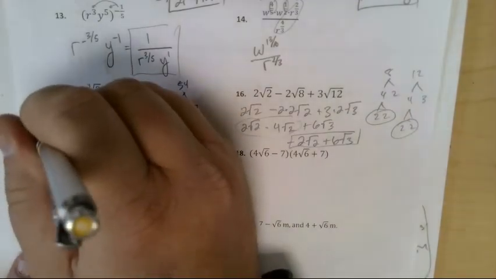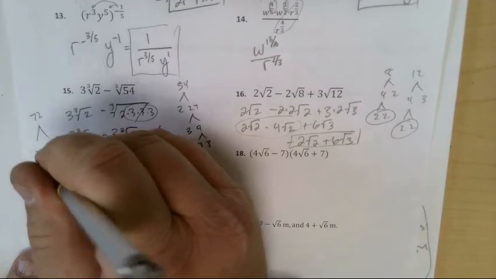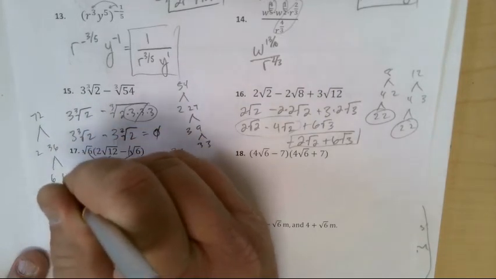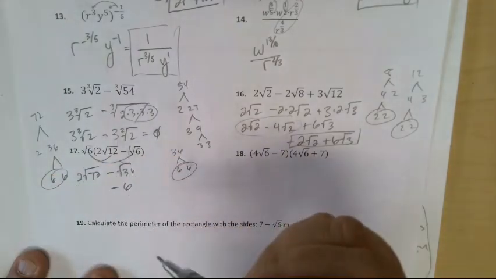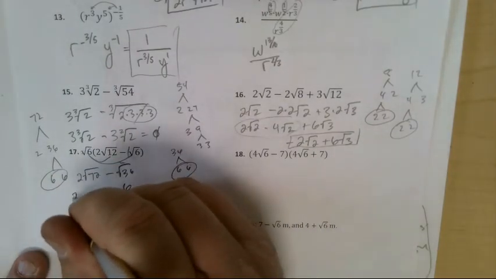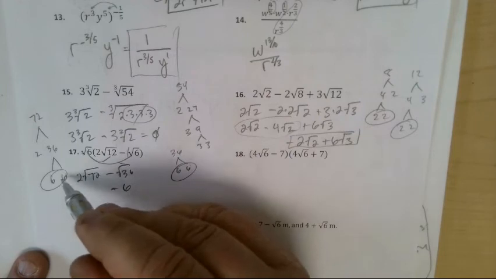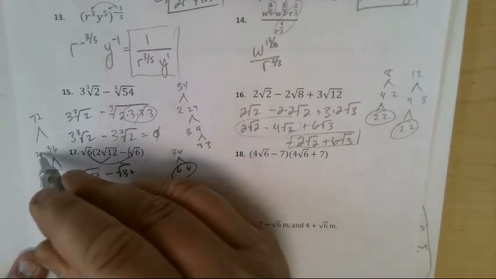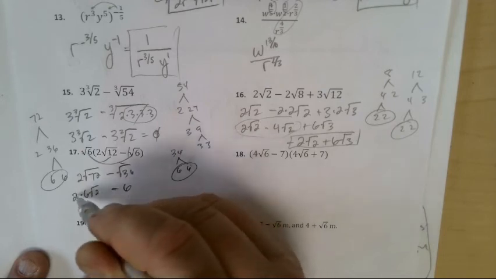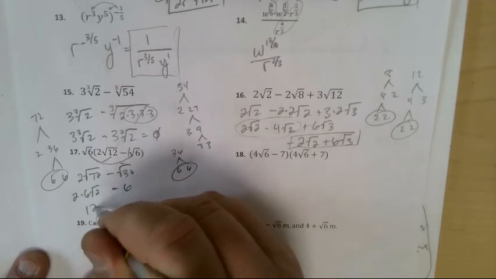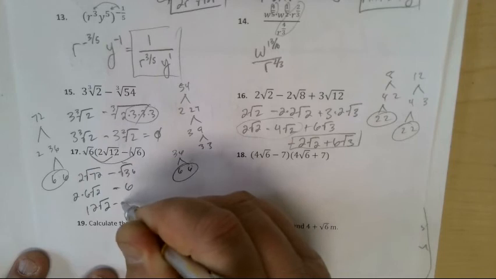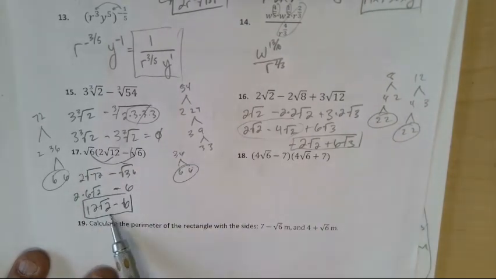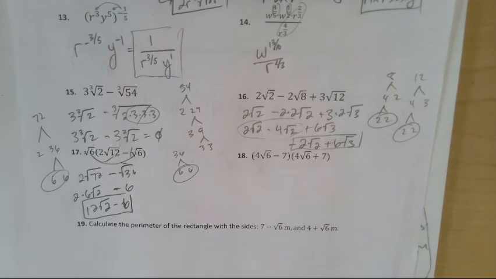72. 72 is the same as 2 times 36. 36, I already did that. That's the same as 6 times 6. I can pull that out. So I've got the 2 that's out there already, the 6 that I'm able to pull out, and the square root of the 2 that's left there. So 2 times 6 is 12 square roots of 2 minus 6. I can't combine them because that has a square root of 2 and this doesn't. So that's done.